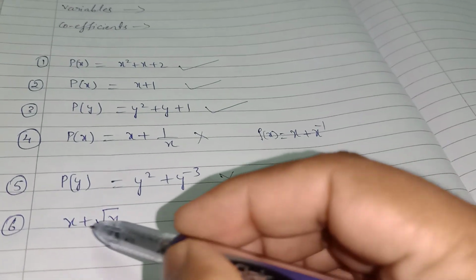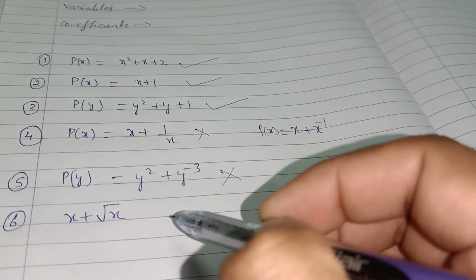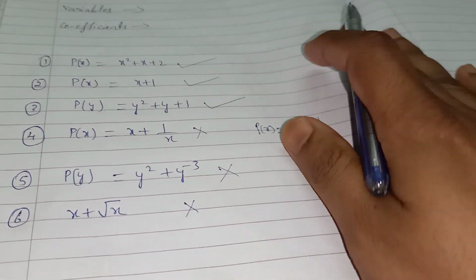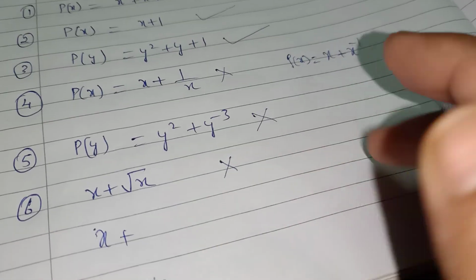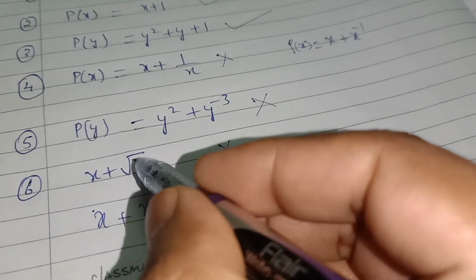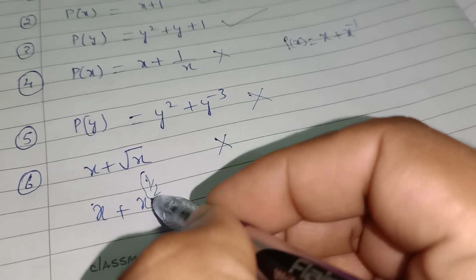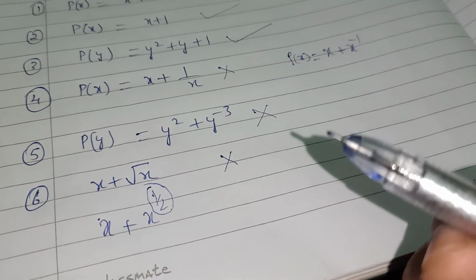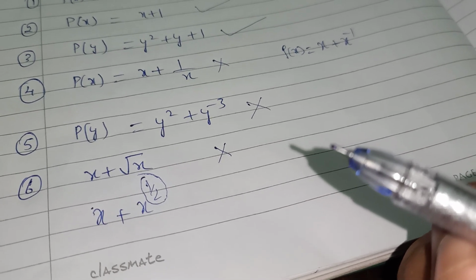Next, sixth, x plus root x. Is it a polynomial? No, it is not a polynomial. The reason is, if you simplify this, root x can be written as x power 1 by 2. So the power of x is a fraction. It should not be a fraction. It should be a non-negative integer.